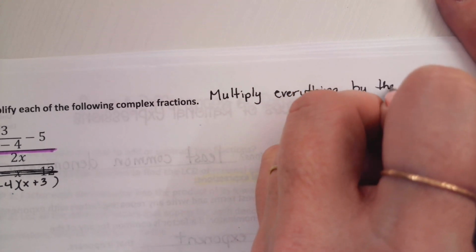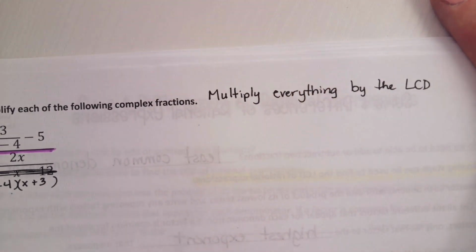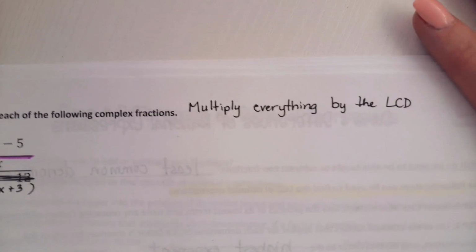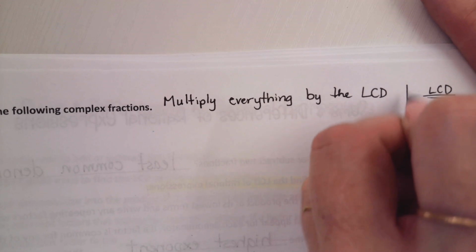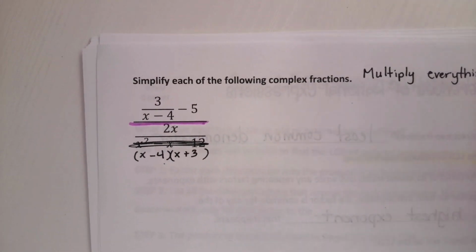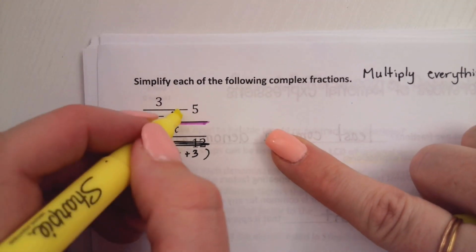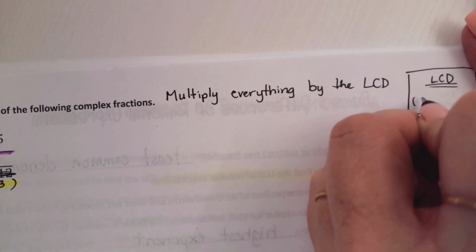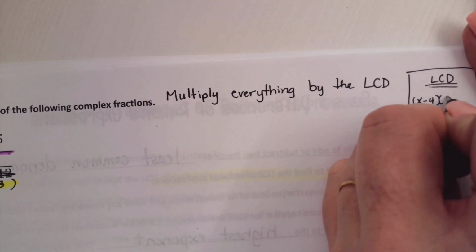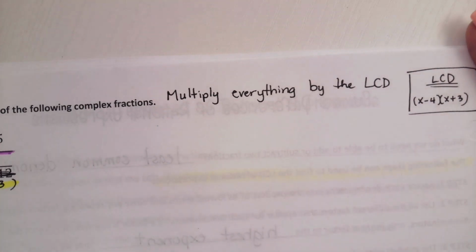By the LCD. So that means I need to actually figure out what my LCD is. Alright, let's look at all those denominators. I got this as a denominator. The 5 doesn't have a denominator, and then these 2 are denominators. So what would be my least common denominator? x minus 4, x plus 3. Very good. x minus 4, x plus 3. That's my LCD.